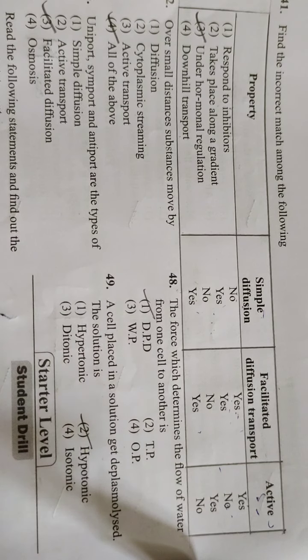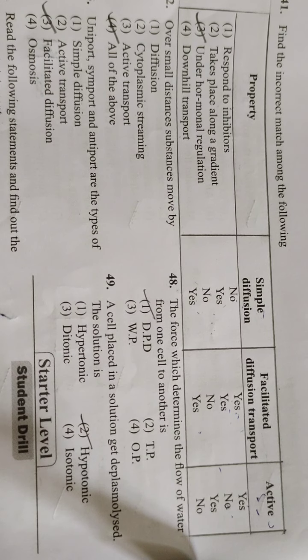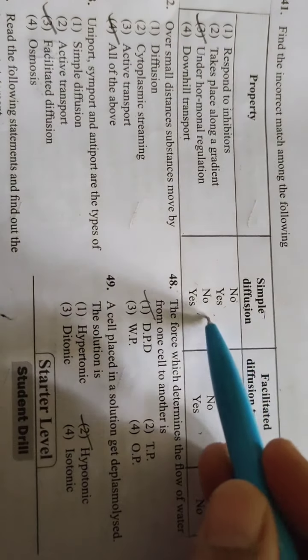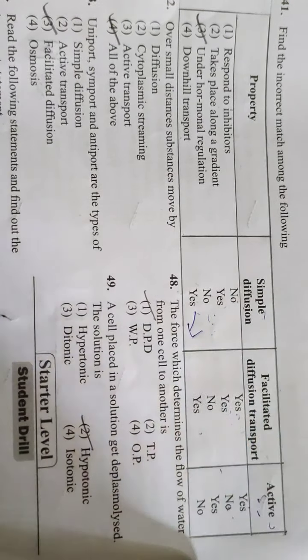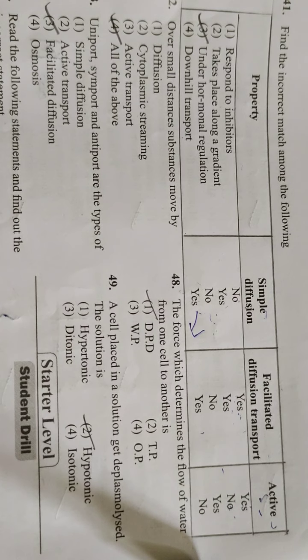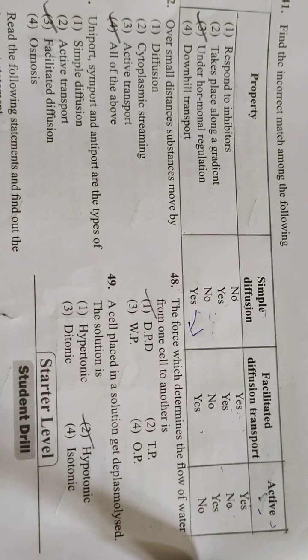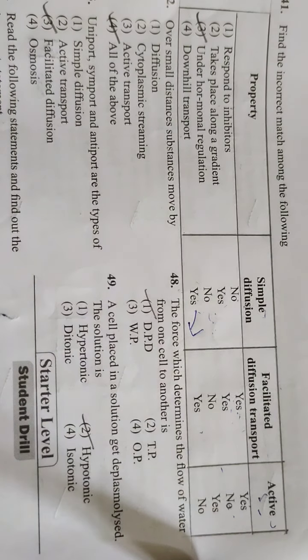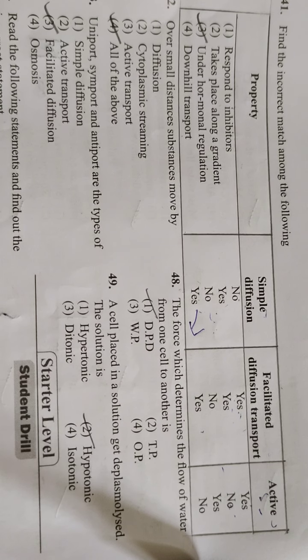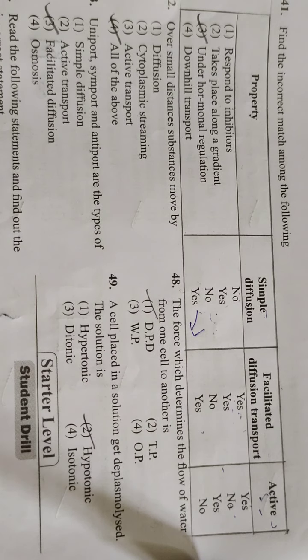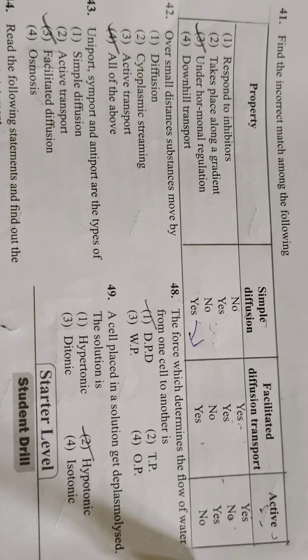Fourth one, downhill transport. See, in simple diffusion, downhill transport means molecules move from the region of higher towards lower concentration, whereas in facilitated diffusion also the same, but in case of active it is not, it is uphill transport. So which is the wrongly matched, that is the third one, under hormonal regulation. Usually simple diffusion and facilitated are not under hormonal regulation, whereas active transport is.